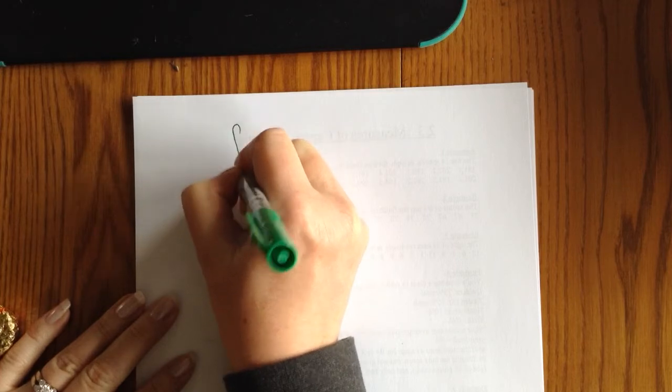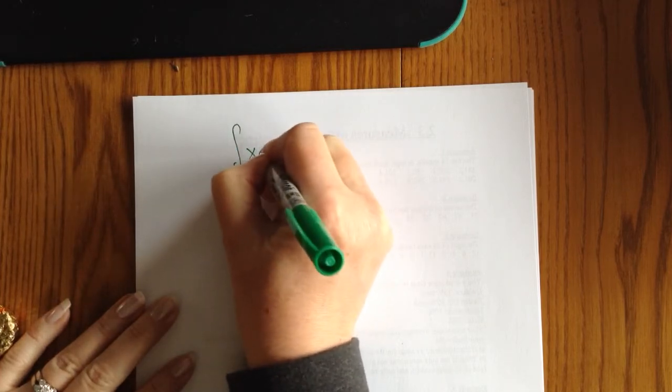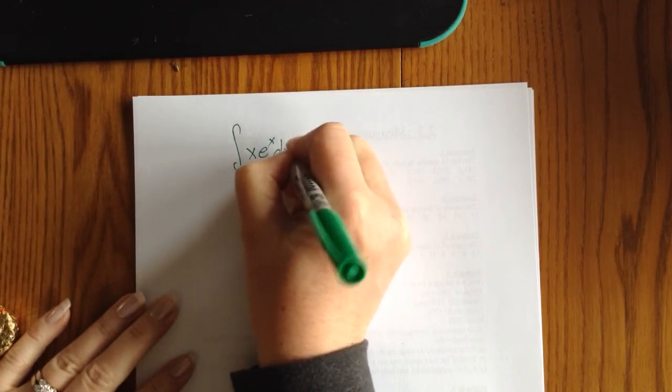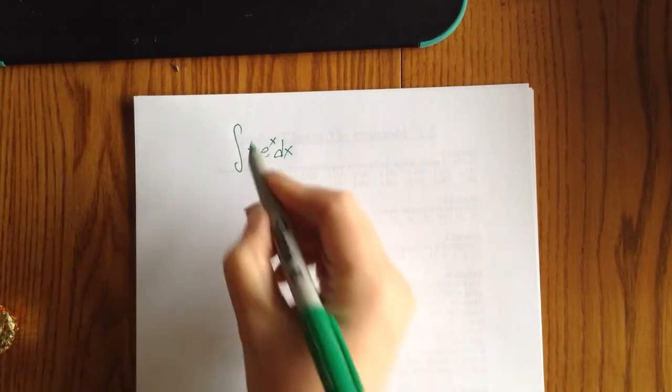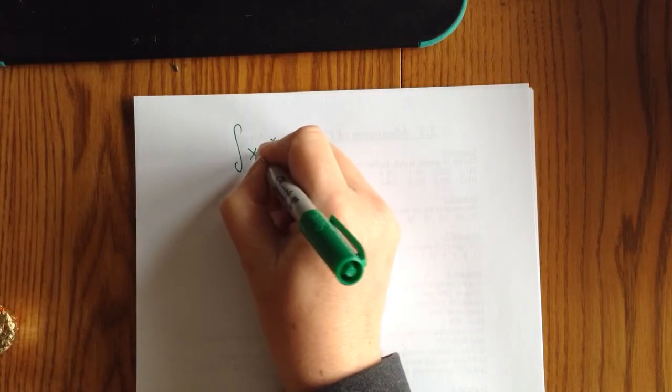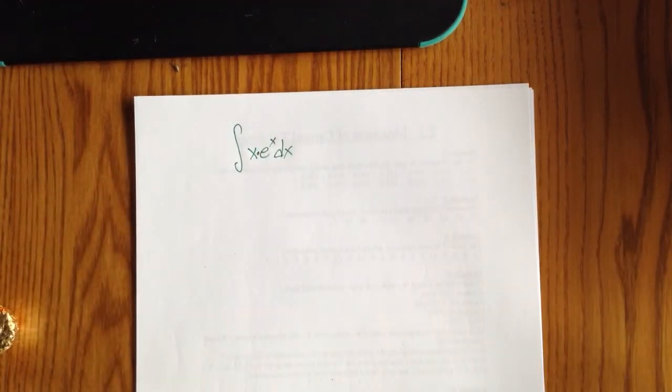We are going to integrate x e to the x with respect to x. It is a product. Do you see that? It's not a plus. No, it's a product. This is not a basic integration. So we are going to use integration by parts.